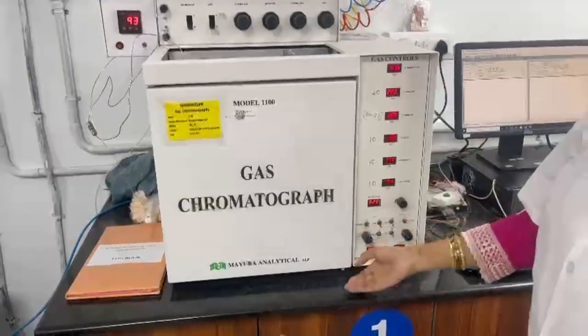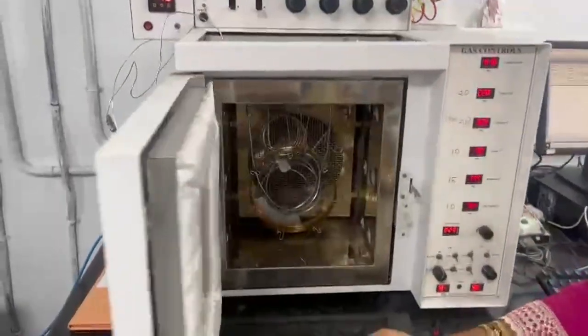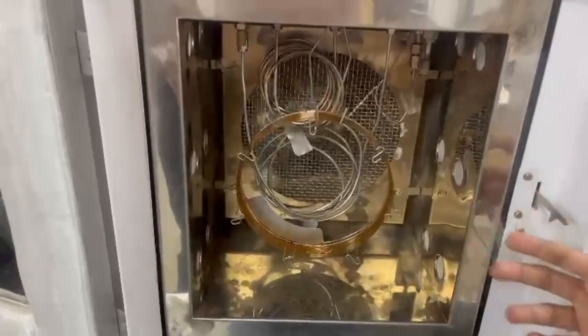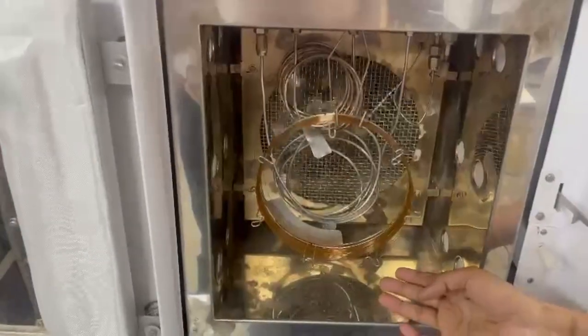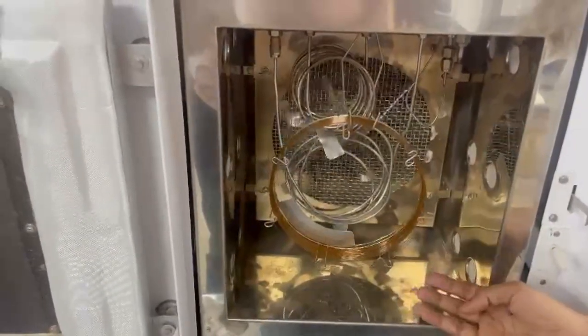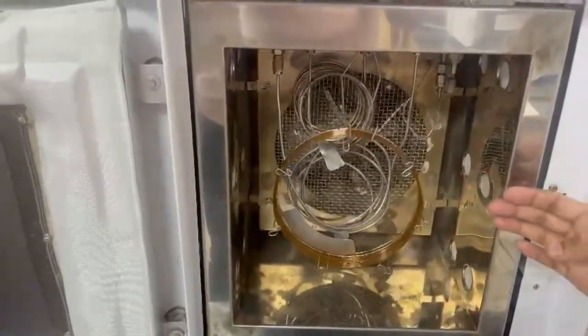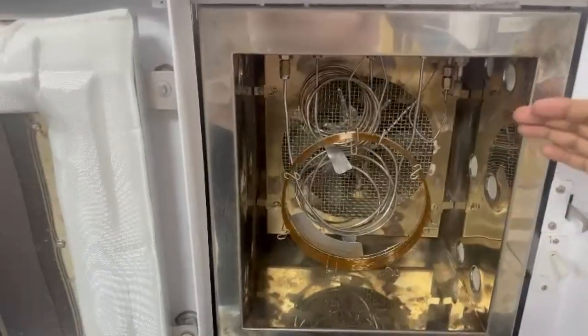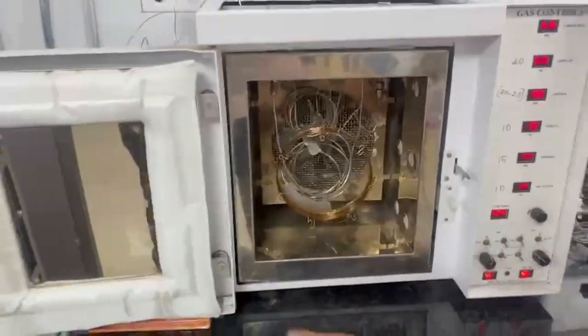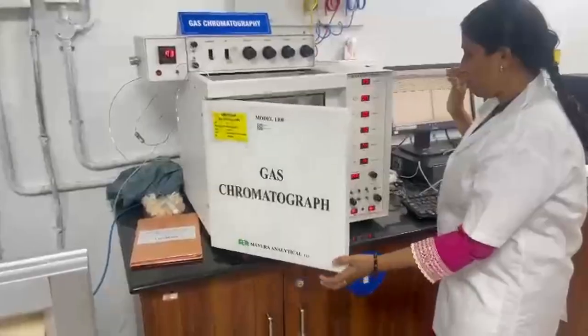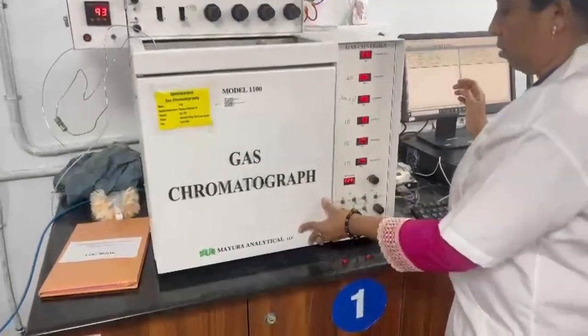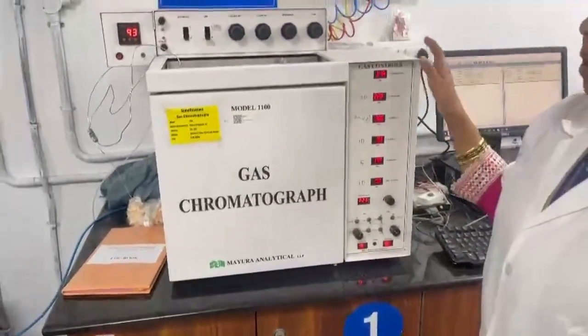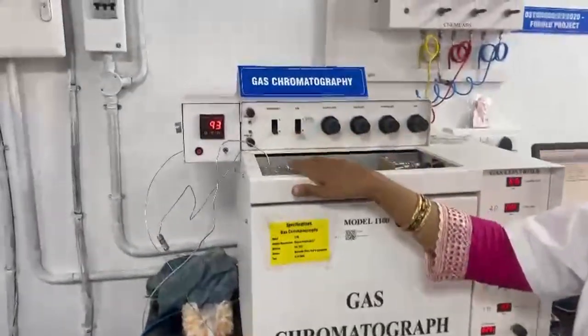We have two different columns, a capillary column and a packed column. For the capillary column, argon is also used as the carrier gas, and the packed column is connected in series and it is connected to the detectors. Apart from that, we have an injector.